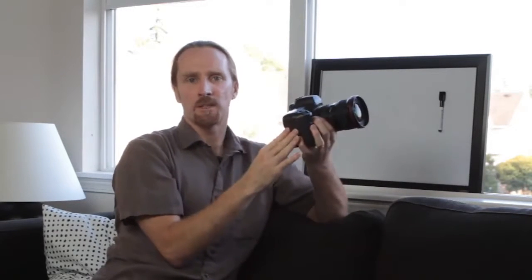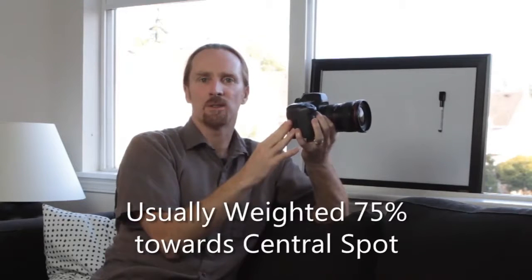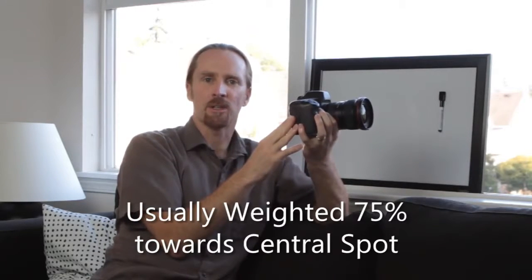Now, the other modes are named differently depending on your particular camera model. The other will be center weighted, where the camera selects a section in the center of your view, and that central spot varies in size depending on your manufacturer as well. What it does is take that region and try to give the correct light value for that region.